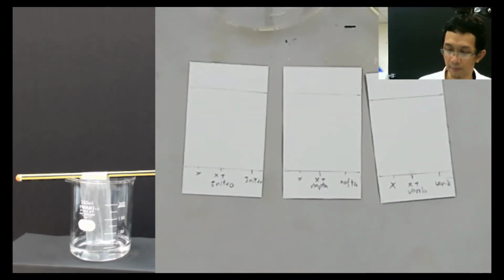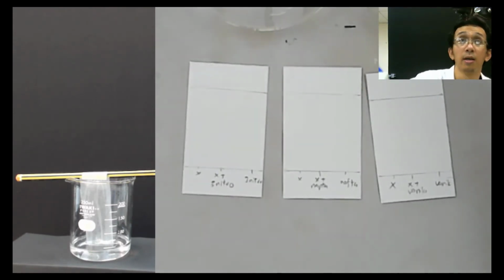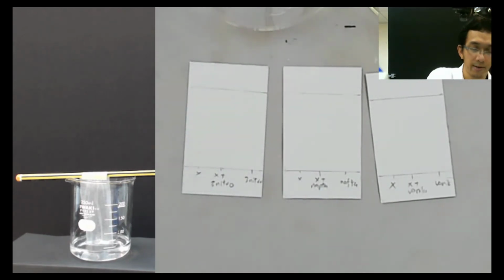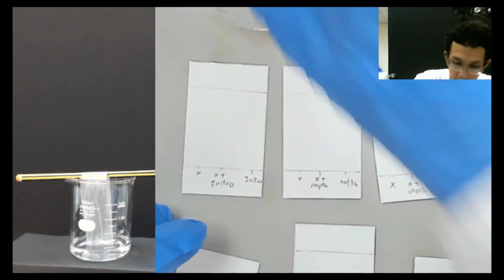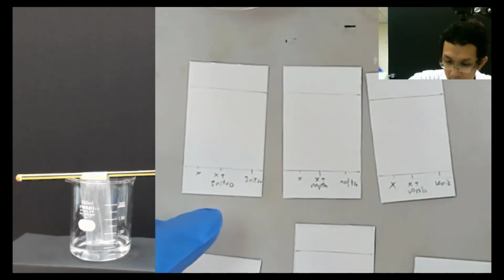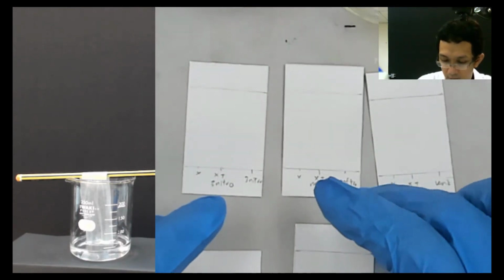Okay, that's enough. Once you do that in the middle, you cannot put it back again because it will contaminate the thing. So we're done for the X. Now the same thing we do for the Y. So this is Y, this is Y, this is Y. Y first is acenaphthene, second is benzil, this is nitro.